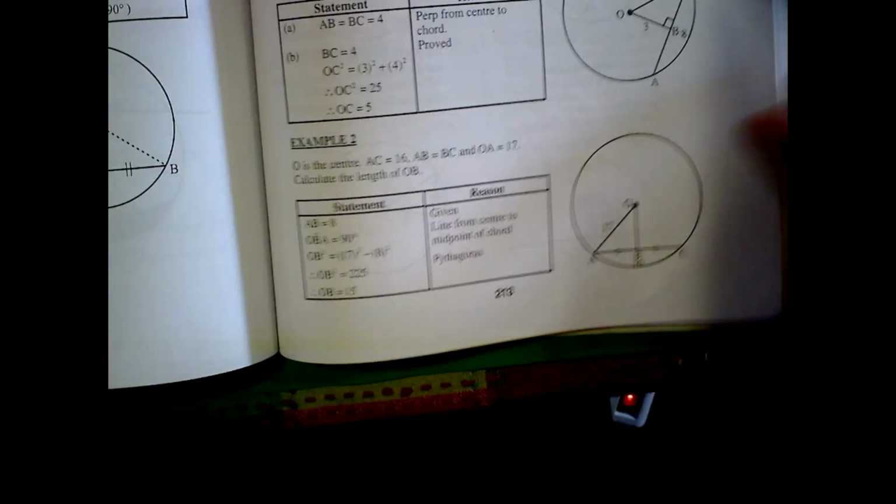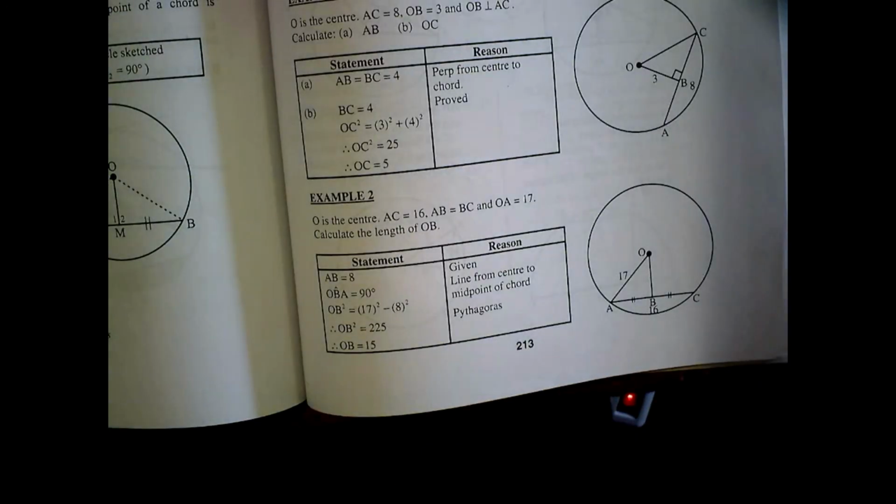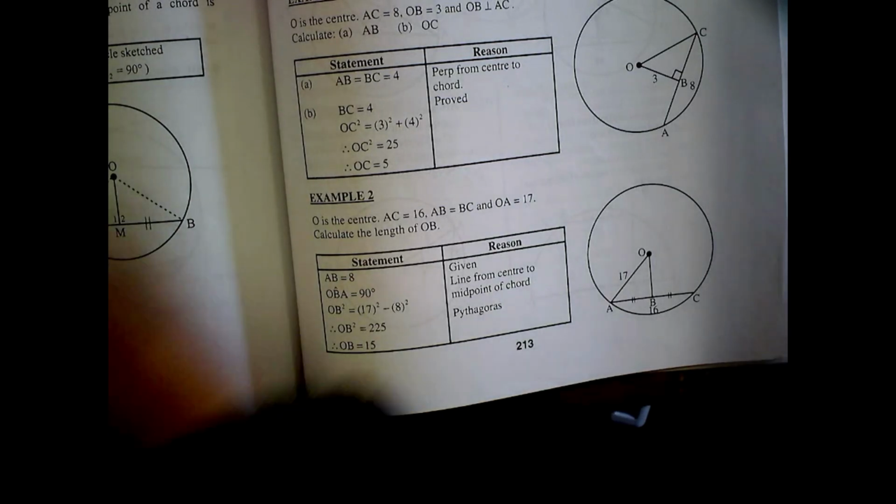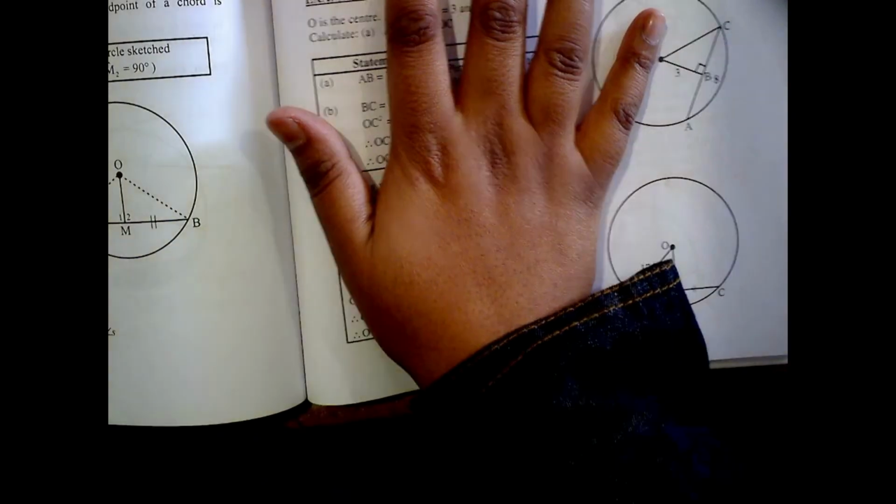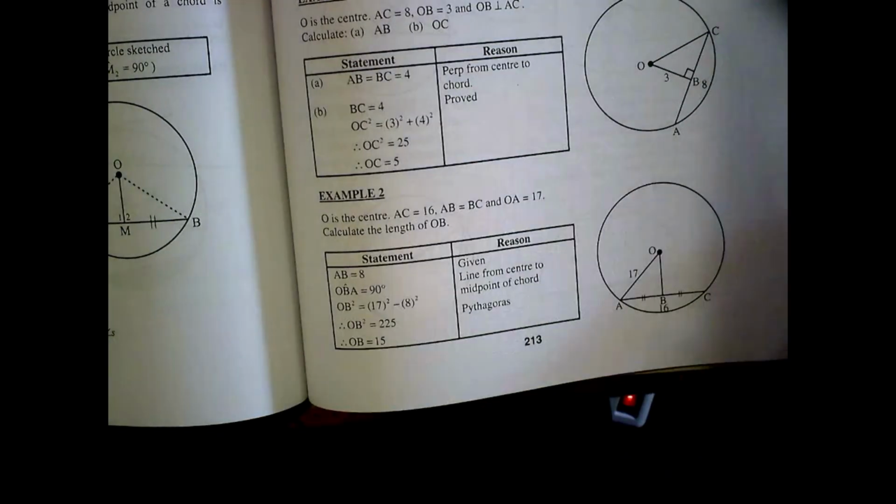Right, now, every single year, they ask you for the first question to prove one of the theorems. They ask you to prove one of the theorems. Who has a booklet here for me quickly? Right, pass me a booklet. The reason why I gave you the booklet is because the booklet tells you this will be asked in the exam.